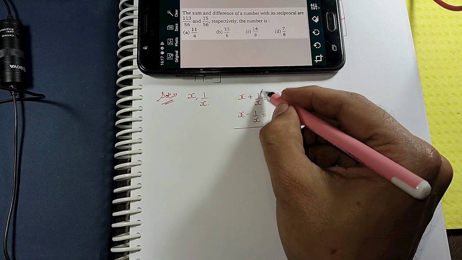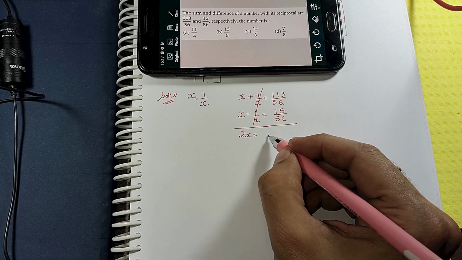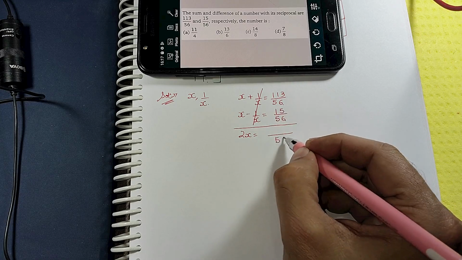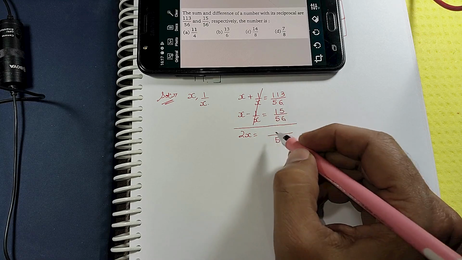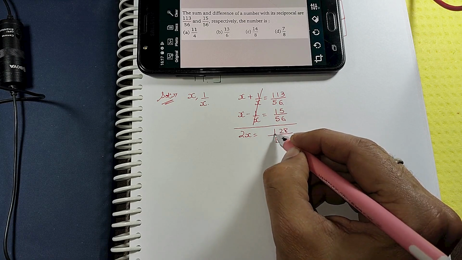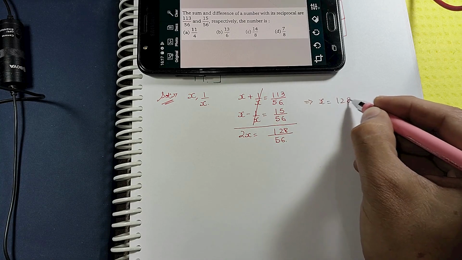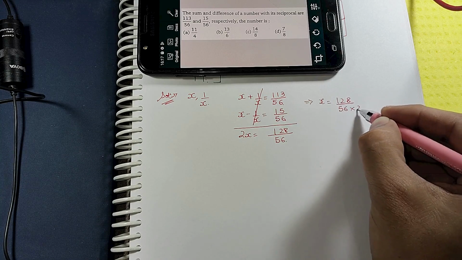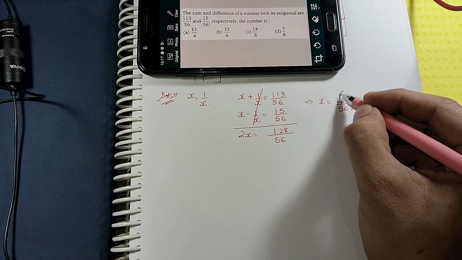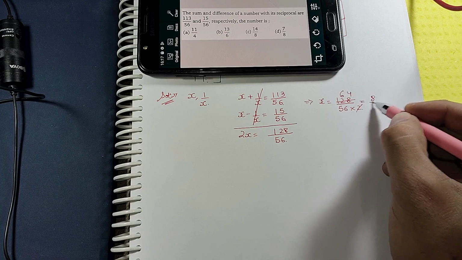Now if I add these, the 1 by x terms will get cancelled, so I would be left with twice of x equal to 128 by 56, since the denominator is common. So 113 plus 15 is basically equal to 128. Right? So this implies x will be equal to 128 by 56 into 2. So this is 128 by 112. Now both are multiples of 16, so this will be 8 by 7.